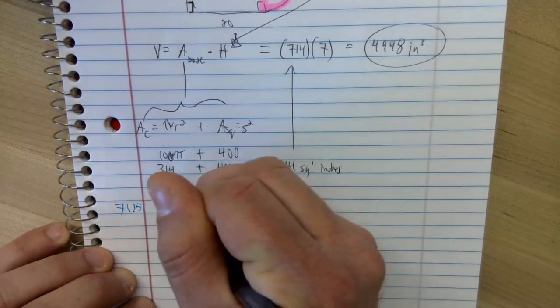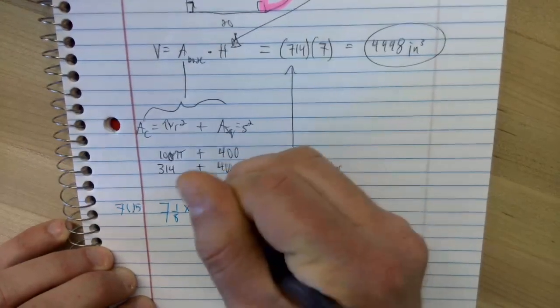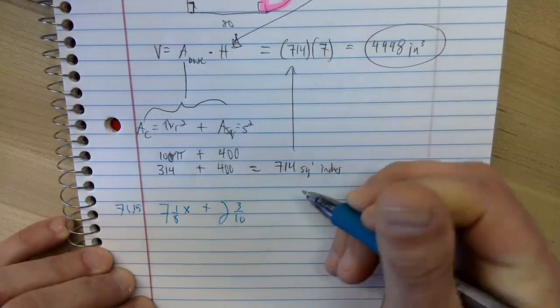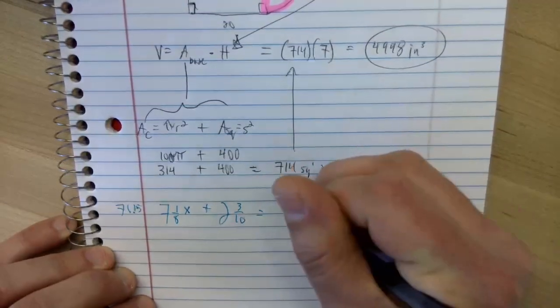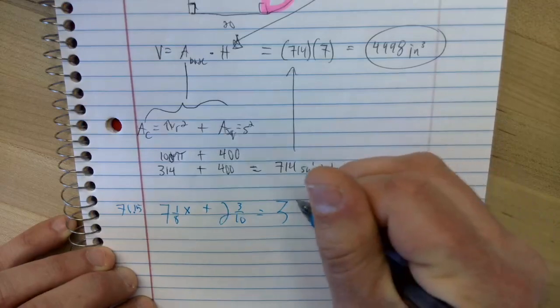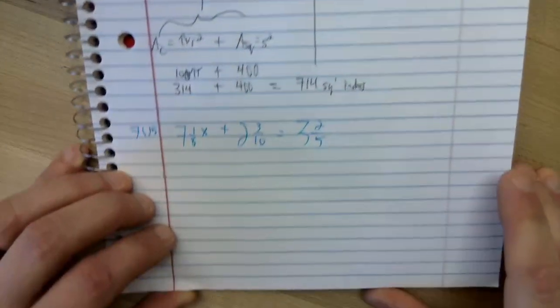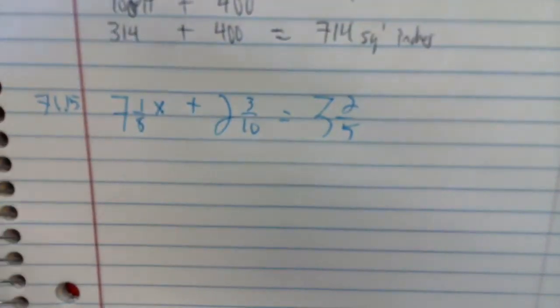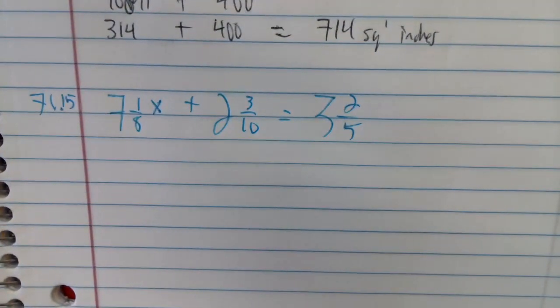7 1/8 x plus 2 3/10. Don't you love it when they combine mixed number subtraction and algebra? That's a rhetorical question. Of course you love it. So, what do you think we should do here to get started?